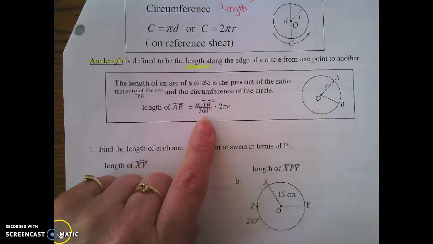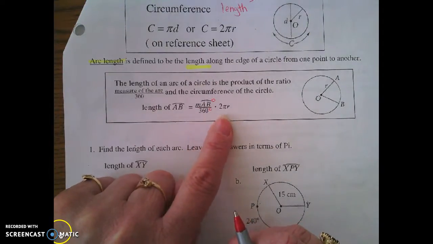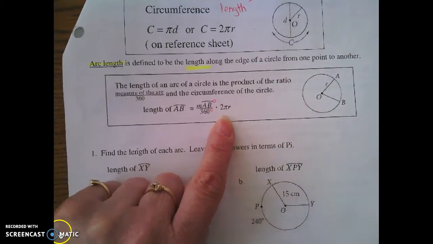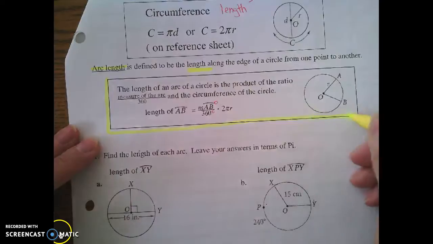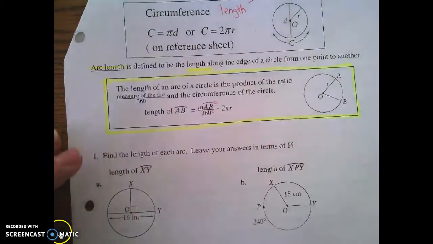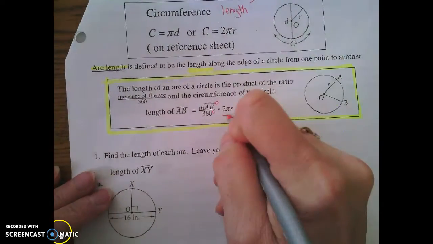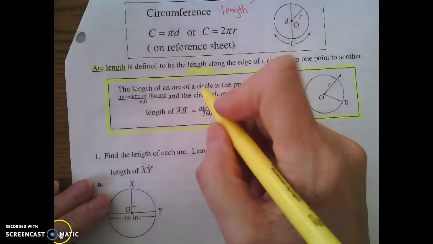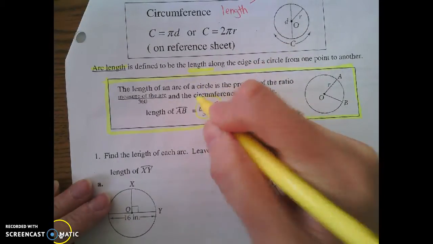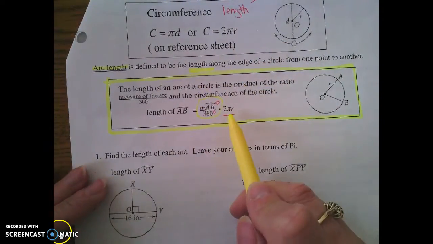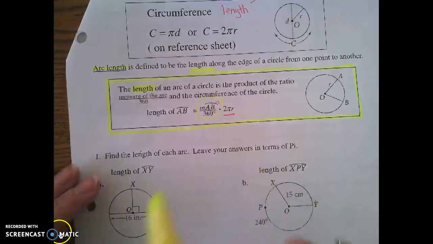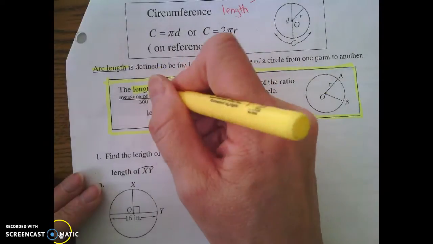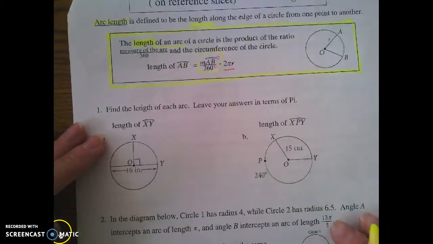So it's this fractional amount of your circumference. The whole formula is not on the reference sheet. This part is, but it's your job to remember you're going to be multiplying your circumference by this fraction. And again, key word right there is length. Well, it's really length of an arc, but length.